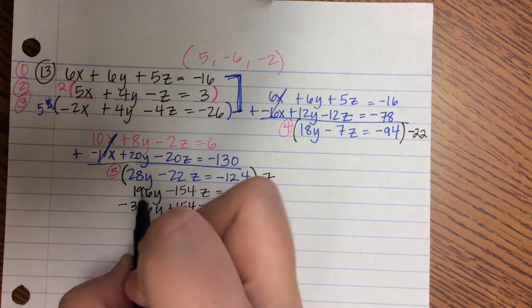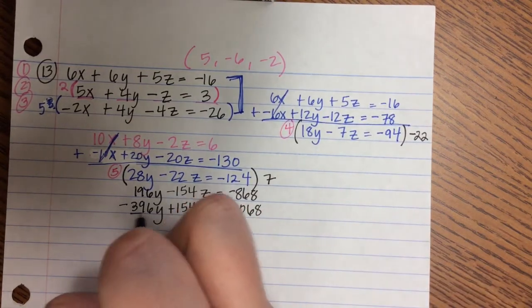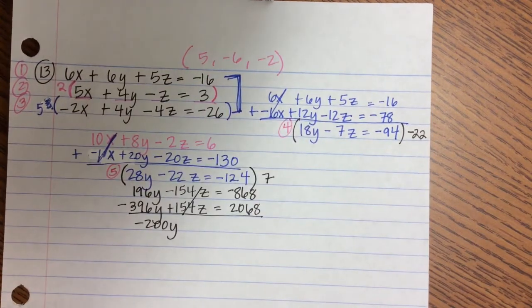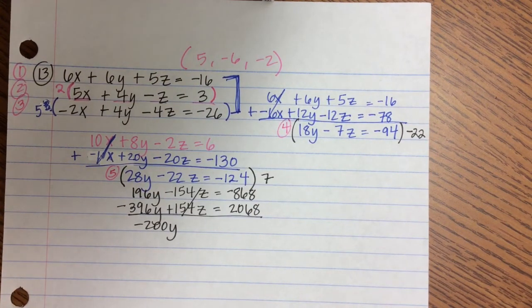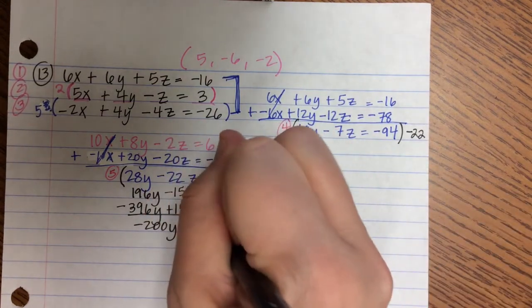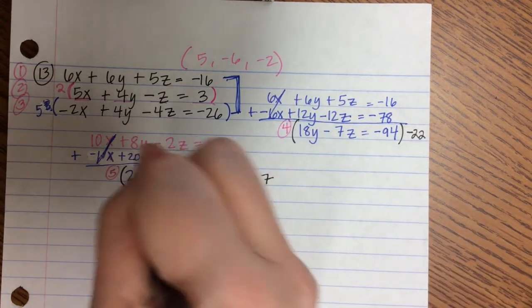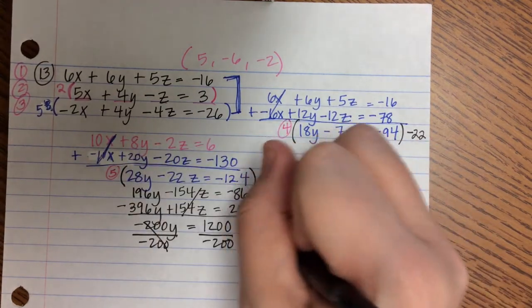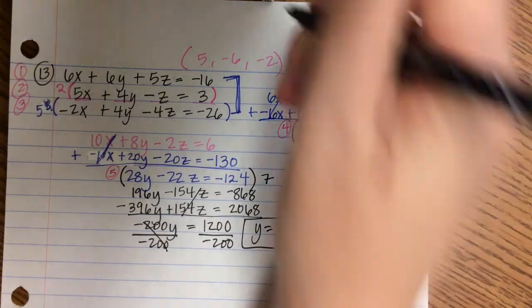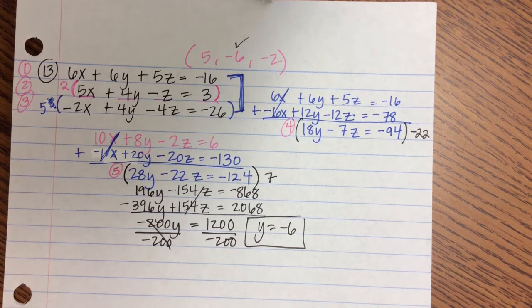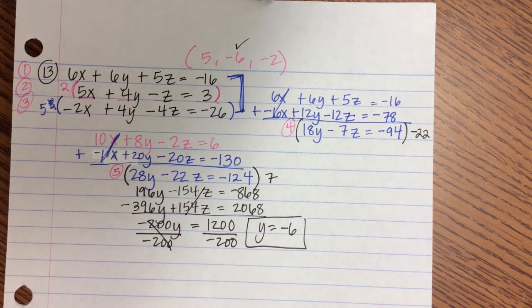So 196 and negative 396 gives me negative 200y. My z's zero out, and then negative 868 plus 2,068 gives me a positive 1,200. So when I divide by negative 200 on both sides, we find out that y equals negative 6, which is exactly what we needed it to be. Some of our coefficients became really large, but it worked out to exactly what we knew it should be.